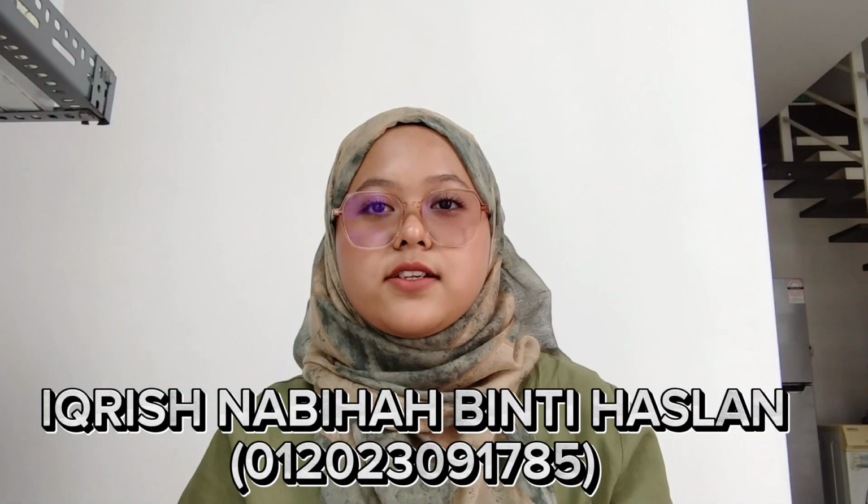Hi, my name is Ikrish Nabiha, and I'll continue with the explanation about geometric progression. So basically, geometric progression is a sequence of numbers in which each term after the first is found by multiplying the previous one by a fixed non-zero number called the common ratio. This progression allows us to identify and describe patterns of growth or decay in data or processes. When we recognize that a sequence of numbers follows a geometric progression, we can make predictions and draw conclusions about how the data will evolve over time.